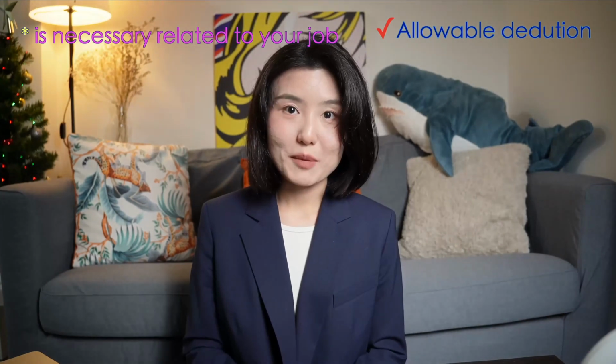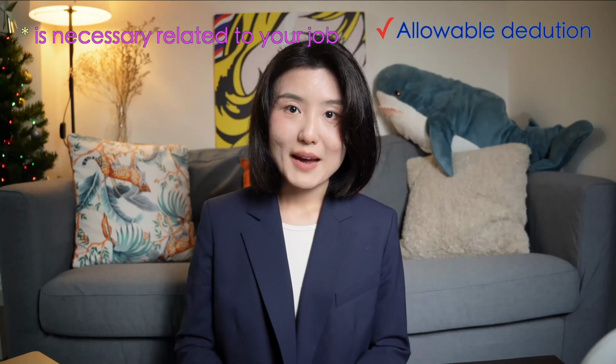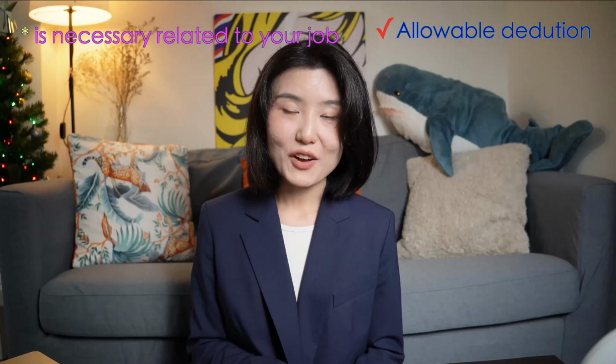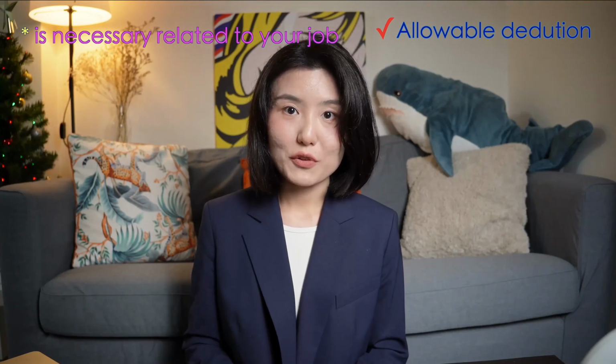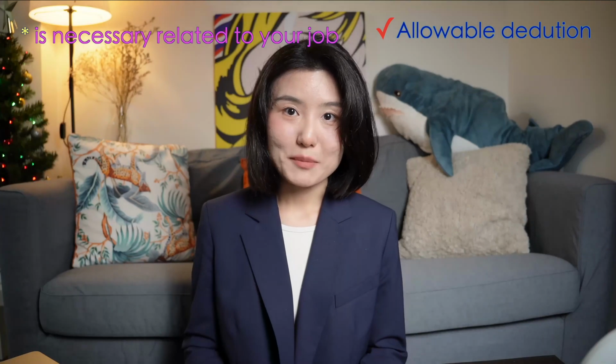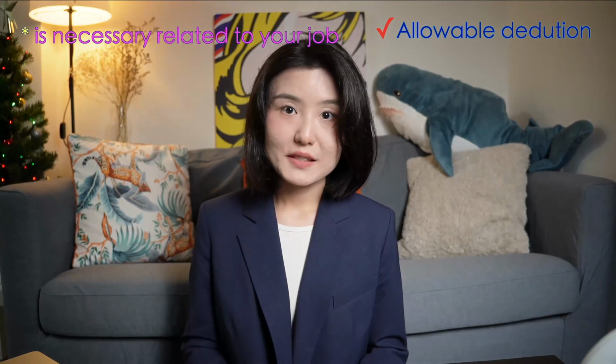However, some people might say, oh, I bought a laptop to do my work at home. But if you are already equipped with a laptop from your company, this means that the laptop you bought to do your work at home is not necessary for you to get your work done. You already have a PC in your company. Thus, the expenses you paid for buying your own laptop cannot be deductible.